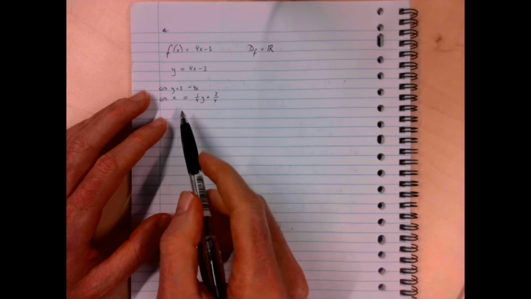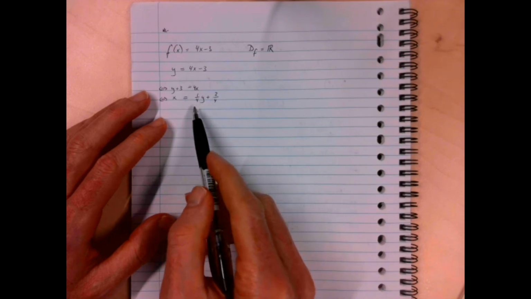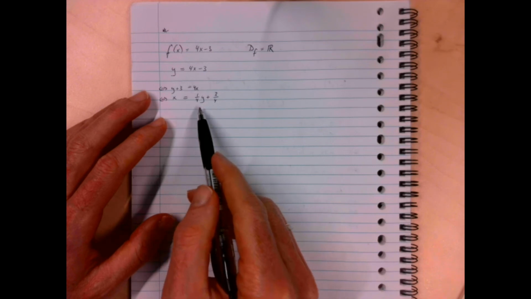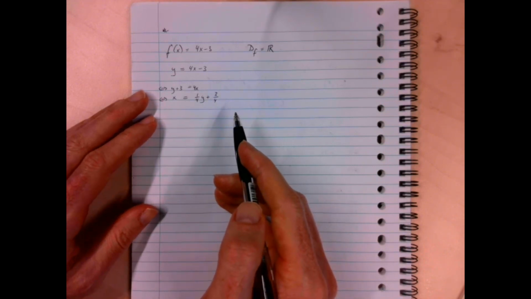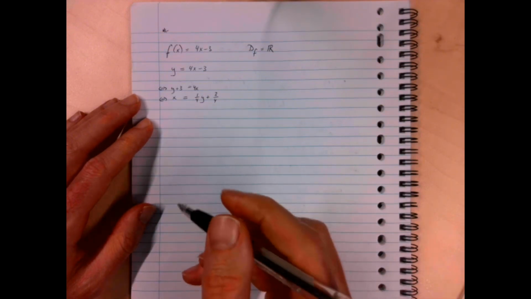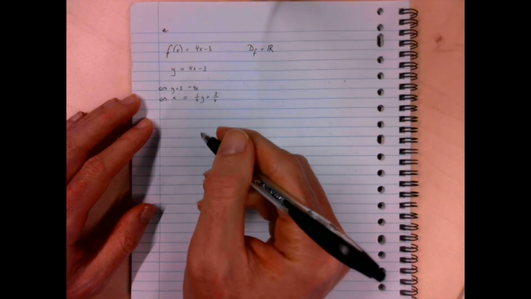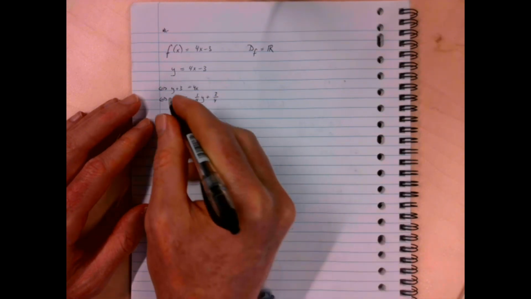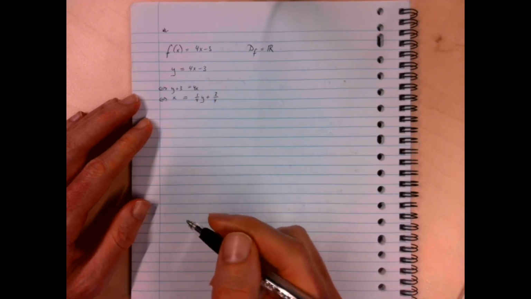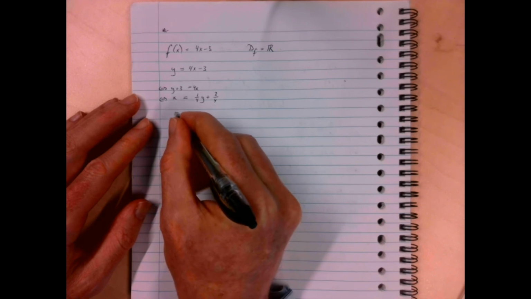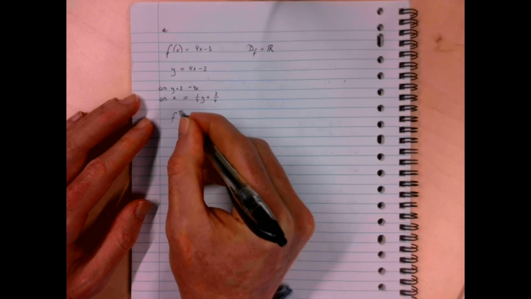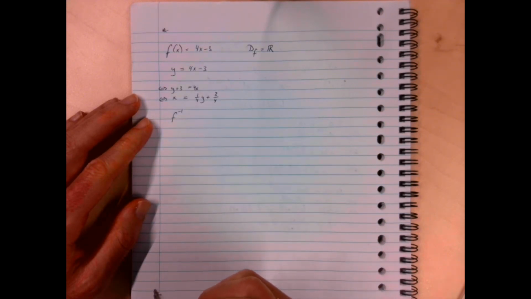The only thing that remains to be done is to say, well, this must be the inverse function of f, and typically we would like to write this inverse function not with an input y, but with an input x. So I'm going to switch around what we call y and what we call x.